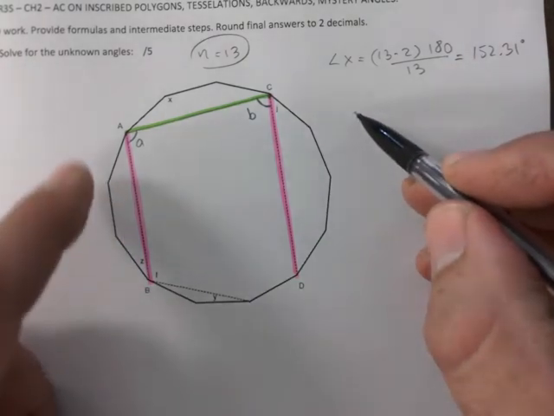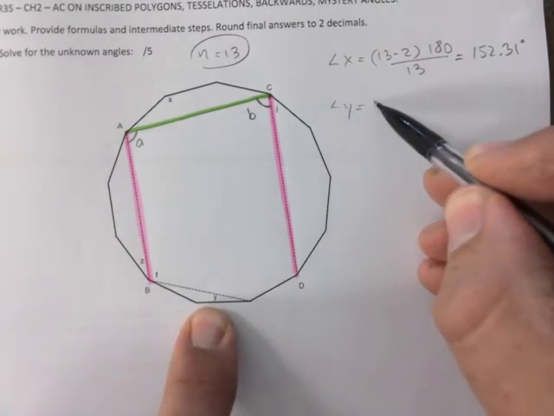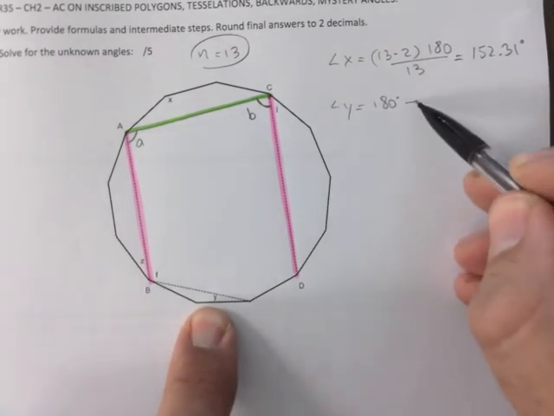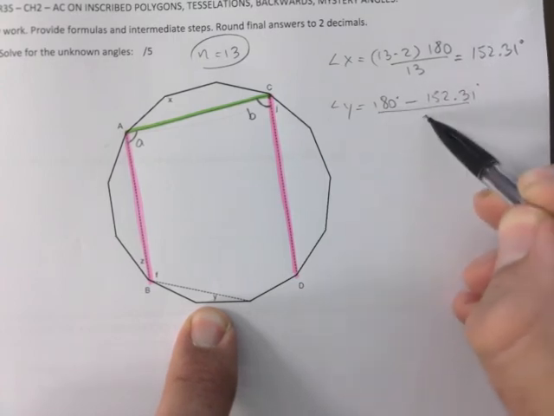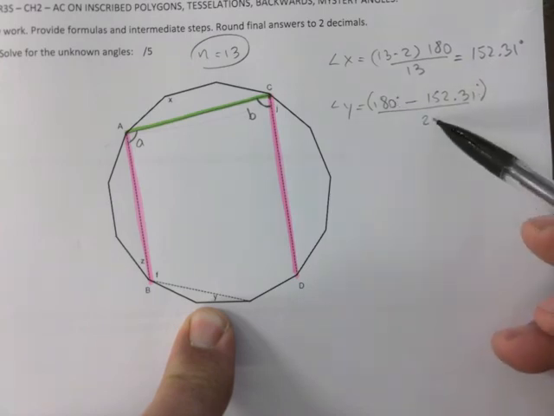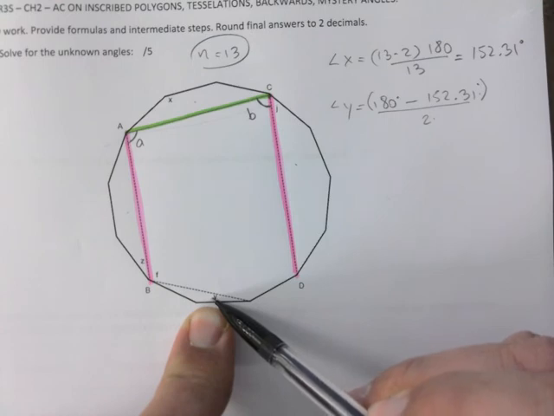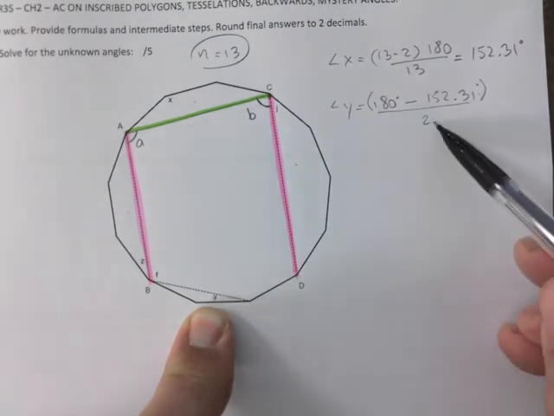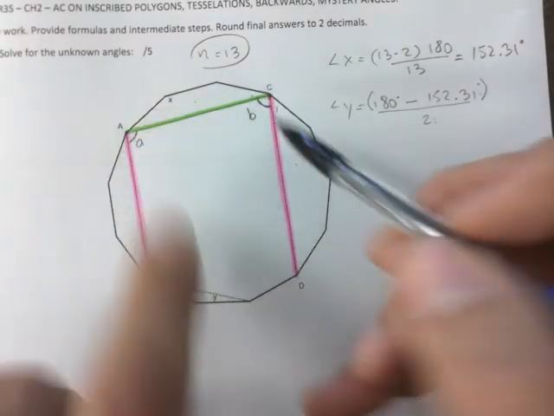And then it's up to you how you want to go about it. I'm going to find angle y next. That's 180 minus one of the interior angles, divided by 2. Be very careful to either do the top and then divide, or if you want to do it in one shot, you need to put it in brackets. And when you're finding inscribed shapes, it's always divided by 2, because you're splitting the base angles in half, right?